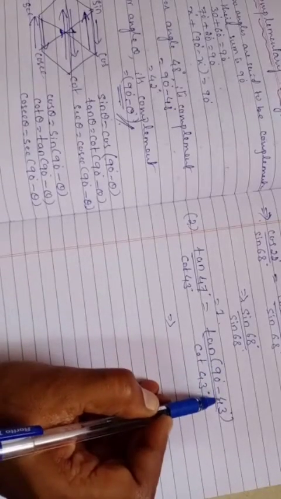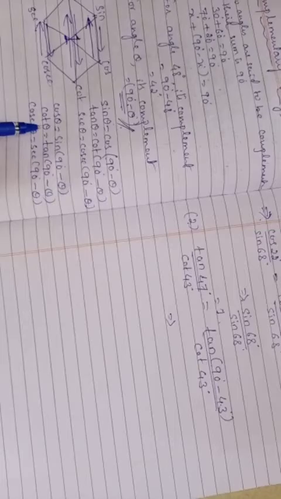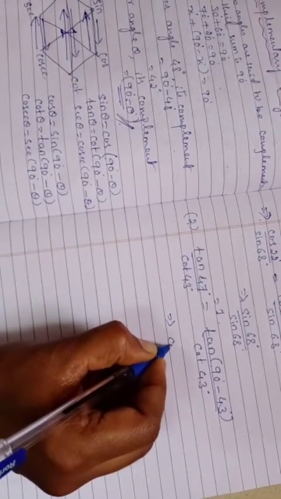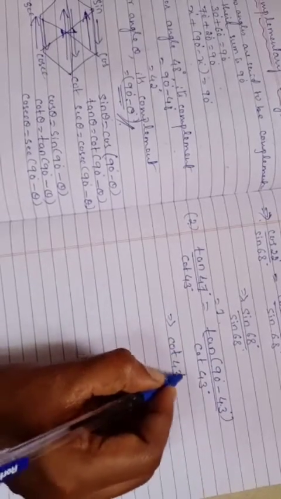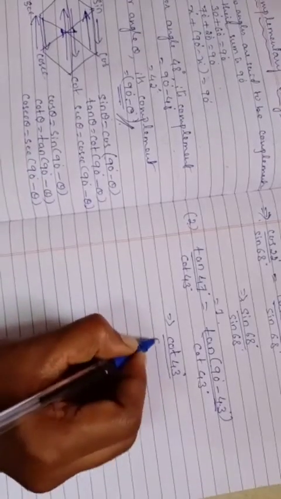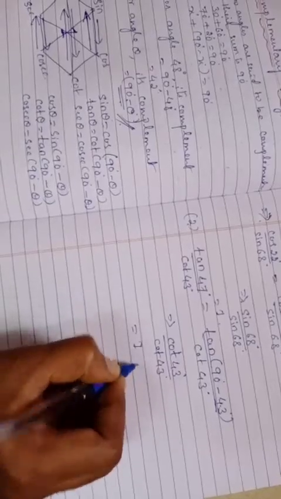So tan of 90 minus theta is cot theta. So I'll write cot of 43 instead of tan, because 43 again represents theta here. So cot 43, again this is 1.